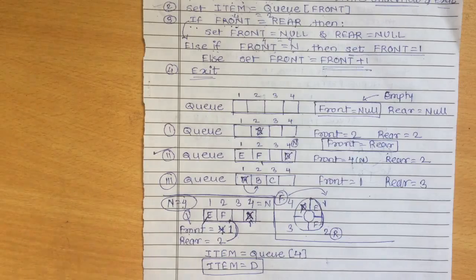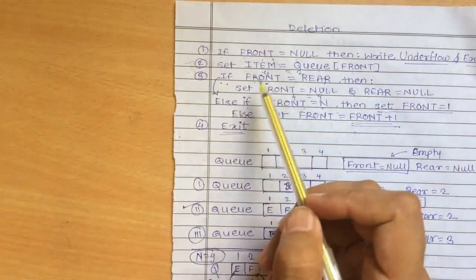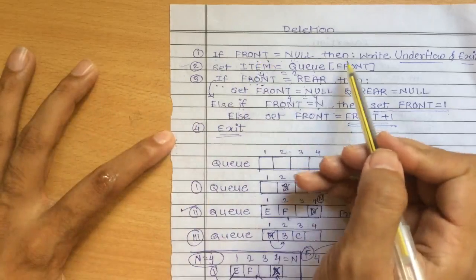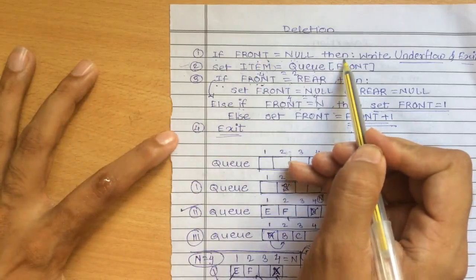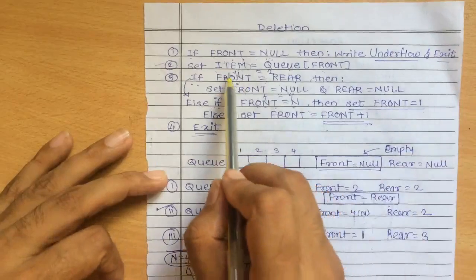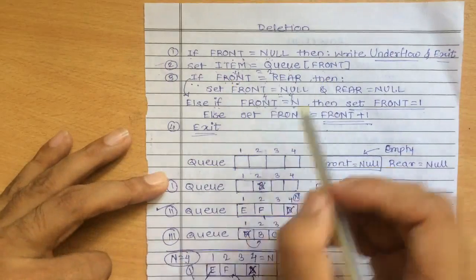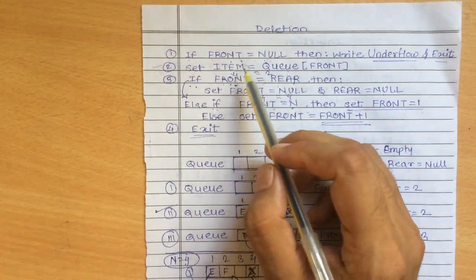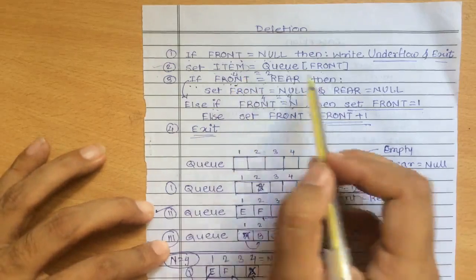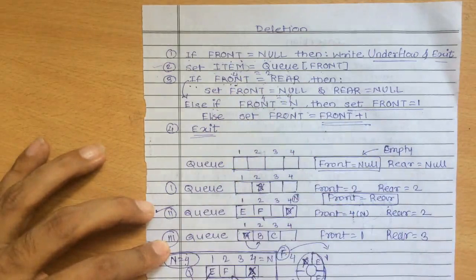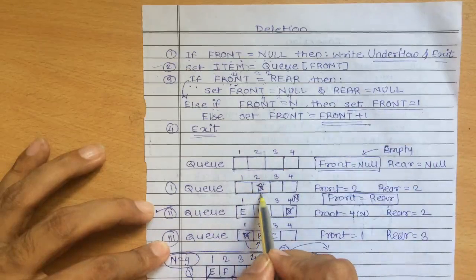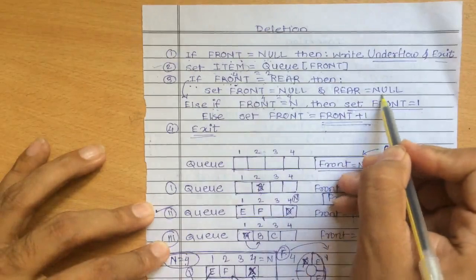Before ending this lecture, let's take a quick review of whatever I have written in this algorithm. In the first step, we check whether an element is present or not. If it is not present, we simply write underflow and exit from the algorithm. In the second step, we assign the element which is to be deleted to the variable item. Then in the third step, we change the position of front. If front is equal to rear, that means only one element is there, then we simply set front and rear to null.